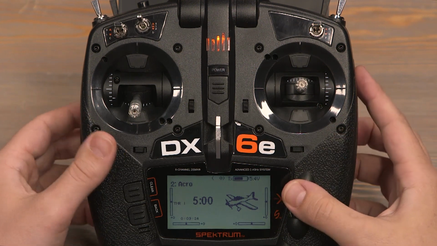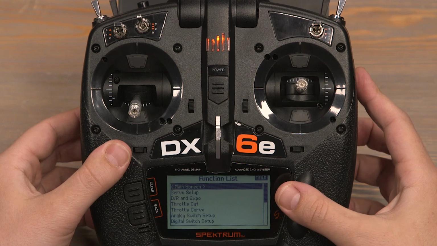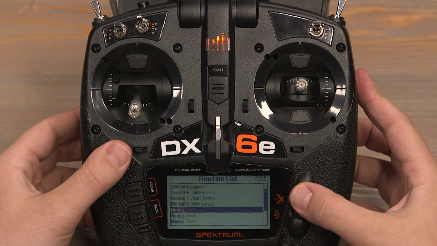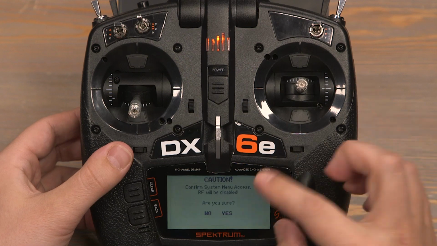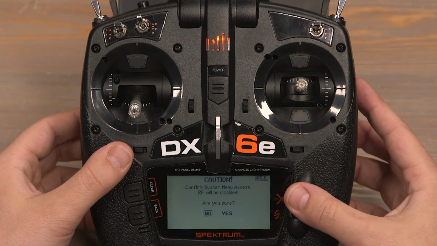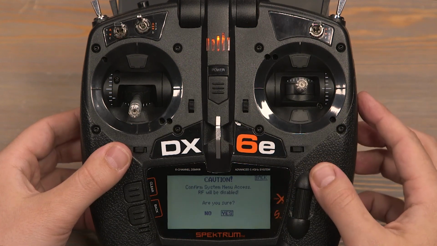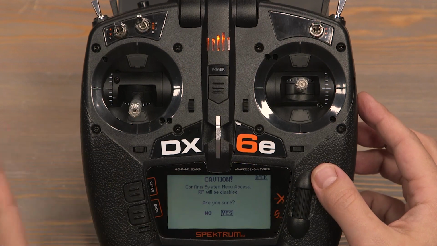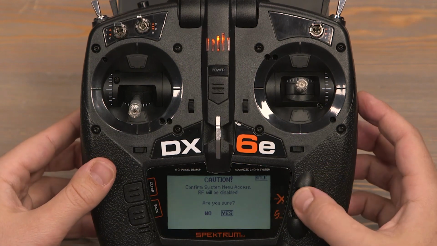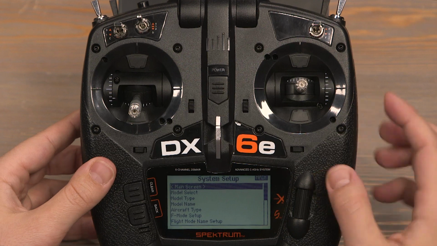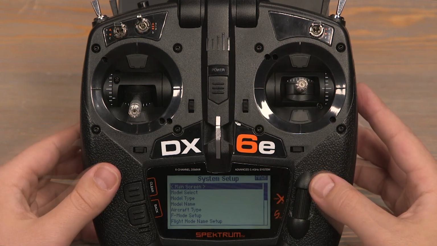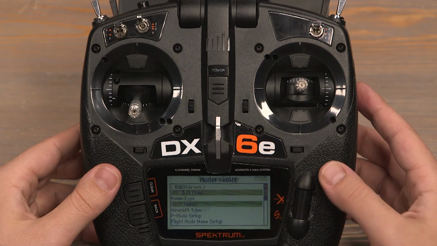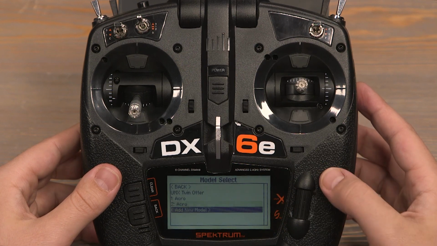Let's start by selecting our model. Scroll all the way down to the System Setup menu and click. You'll see a warning letting you know that by going into this menu, it shuts off the RF deck, meaning there'll be no signal being transmitted from the transmitter. All right, we see the light went off, indicating that the signal is shut off. Now we can scroll down to Model Select and to Add New Model.